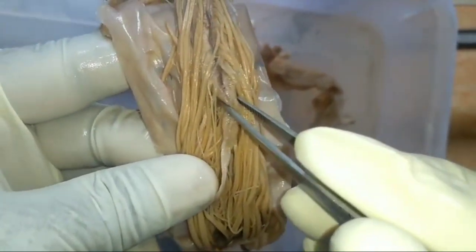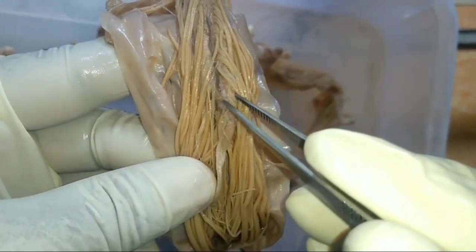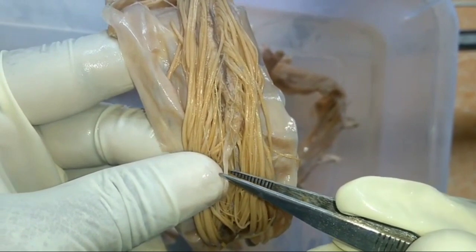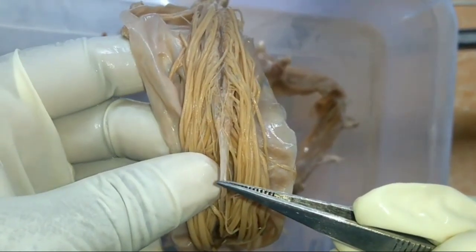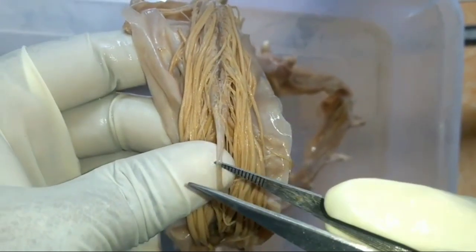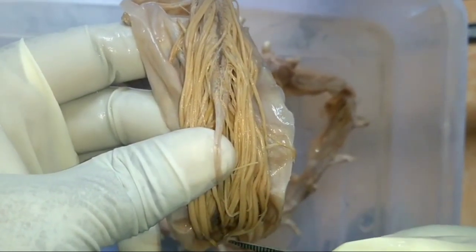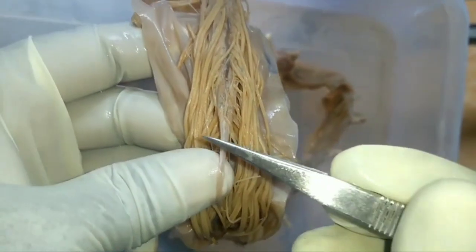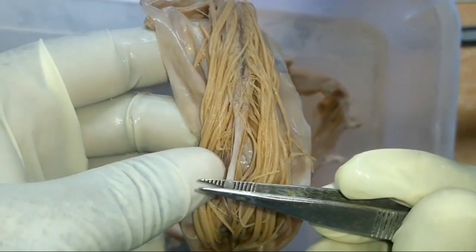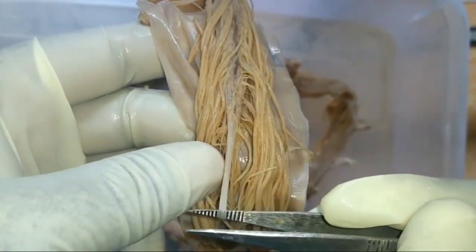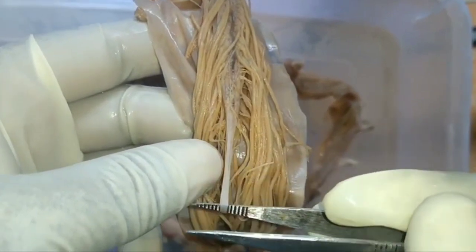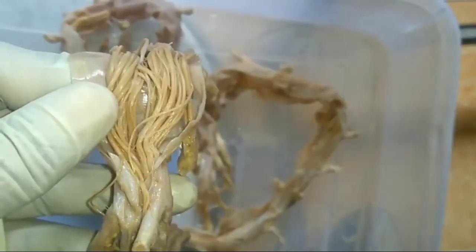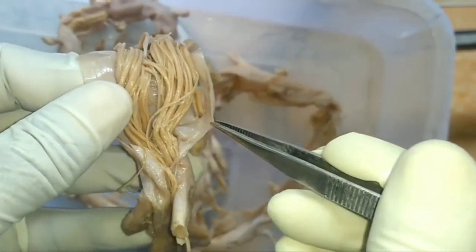Now coming to the lower end of the cord, you can see the lower end of the cord is getting swollen to form the conus medullaris. This is the termination of the spinal cord, and at the end there is a modification of pia mater. It extends along, and that is called the filum terminale. It extends from the tip of the conus medullaris to the dorsal surface of the coccygeal vertebra.